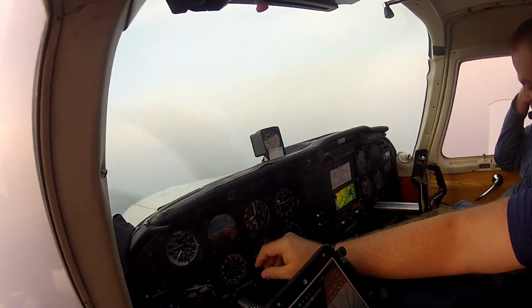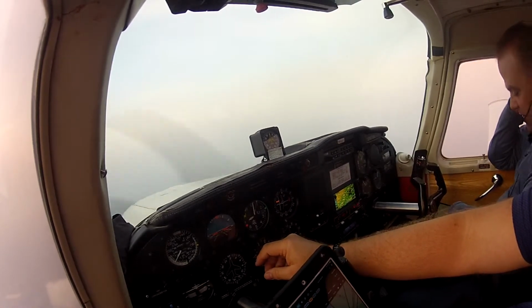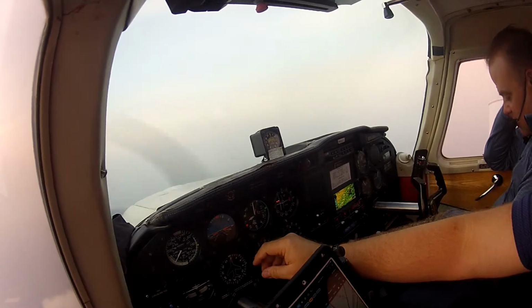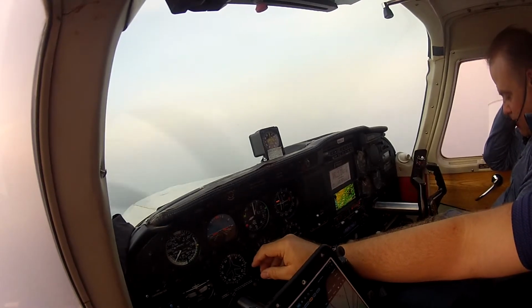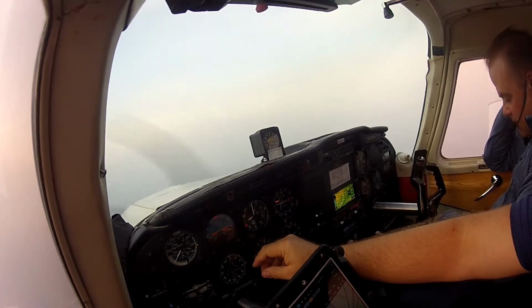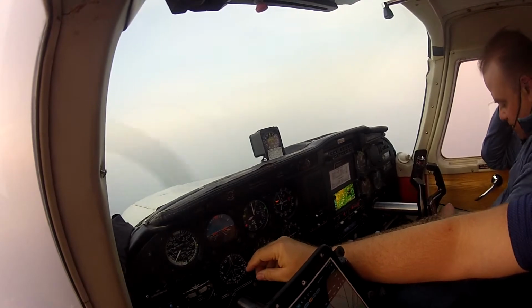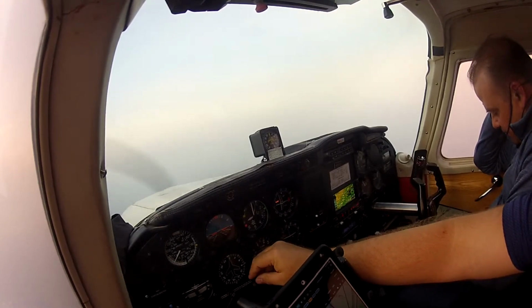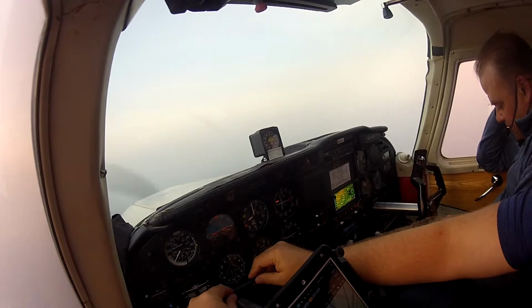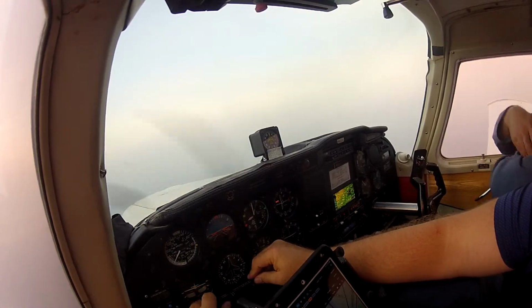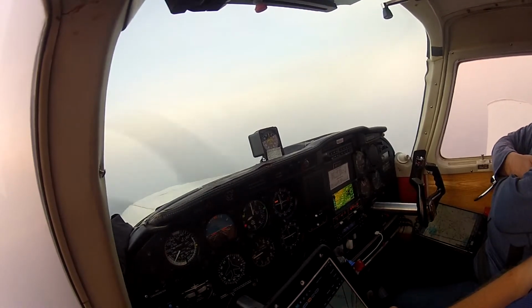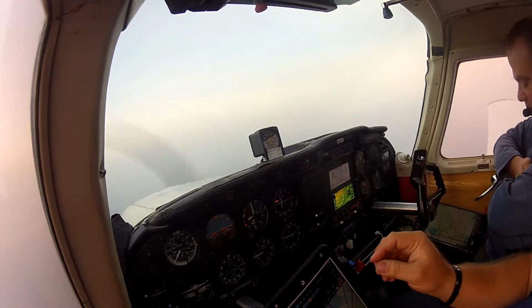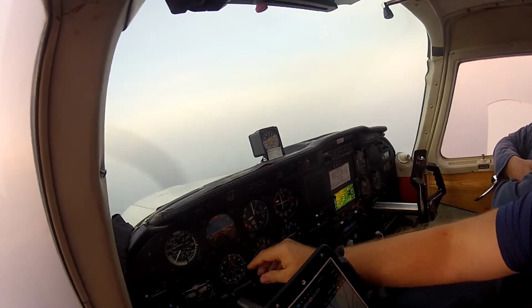And then let's find out what defines Mayo's intersection. Cleared direct to Pulaski. Climb and maintain 12,000. What VOR defines Mayo's? 124.0. Just a little north.